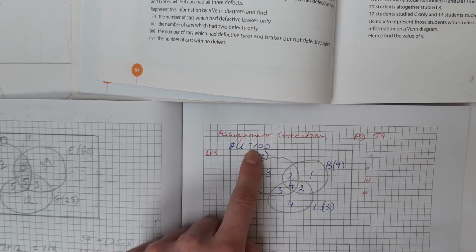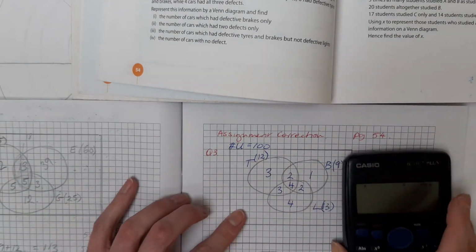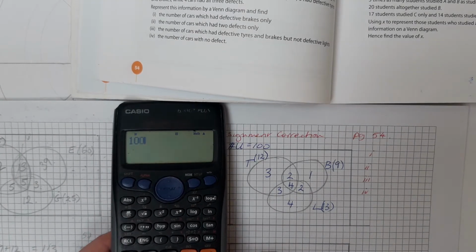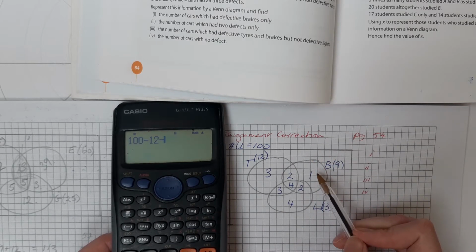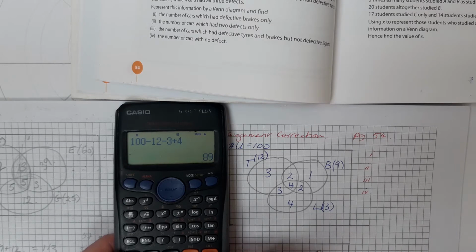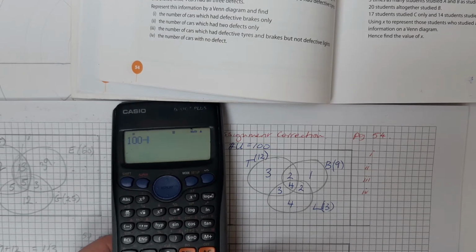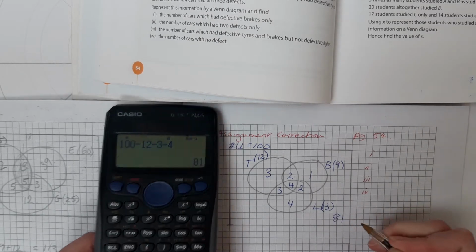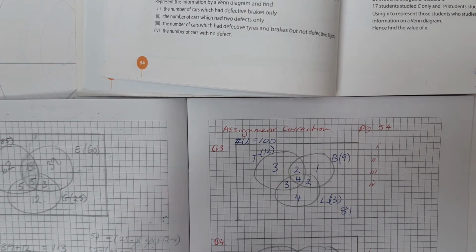Now, there's 100 cars tested. This means, obviously, I haven't accounted for the full 100, so you need to grab your calculator on this, and it's going to be 100 minus the 12 tires, minus the 3 extra for brakes, and minus the extra 4. Oh, sorry, I didn't minus the last one. So it's 100 minus 12 minus 3 minus 4, that's 81. So there was 81 cars that were actually in good working order and good condition.